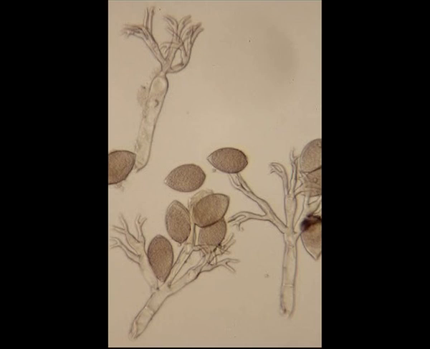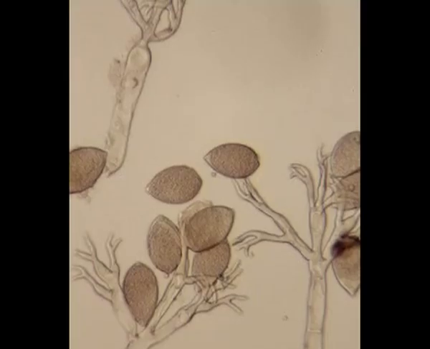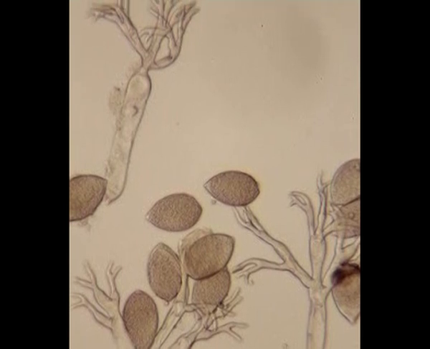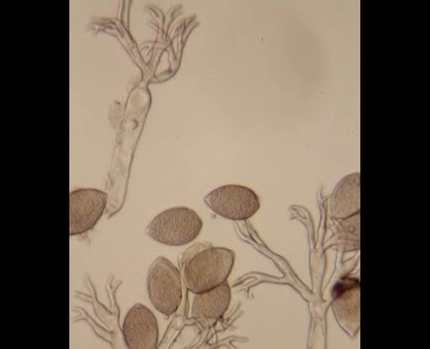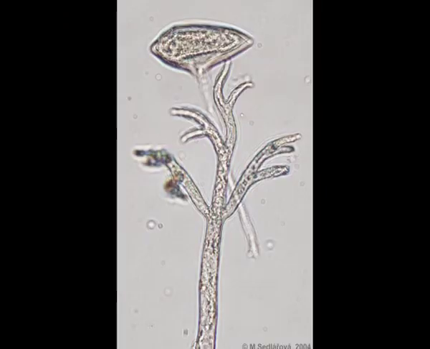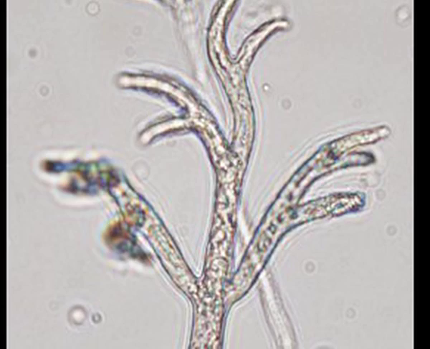Next is the character of this pathogen. The disease is caused by Peronospora destructor. The mycelium of the fungus is non-septate, intercellular with filamentous haustoria. The sporangiophores are aseptate, hyaline, swollen at the base and 3 to 4 times dichotomously branched.